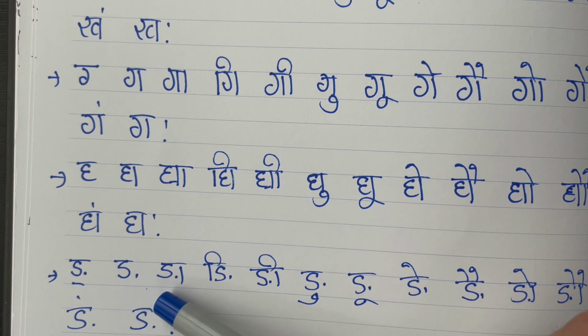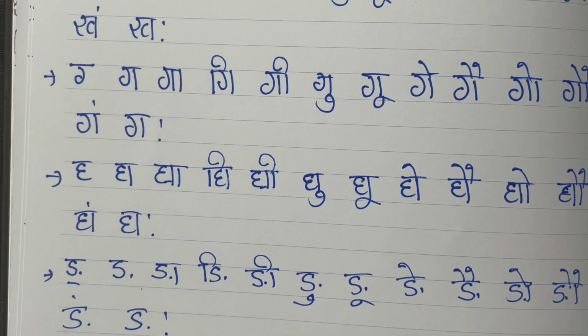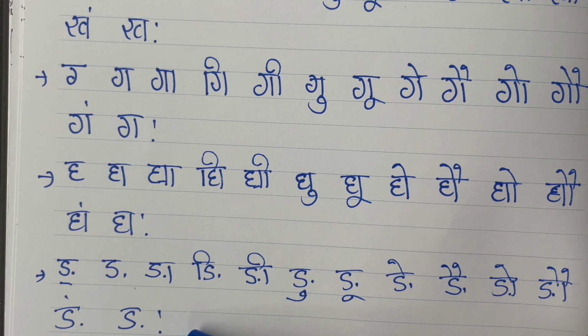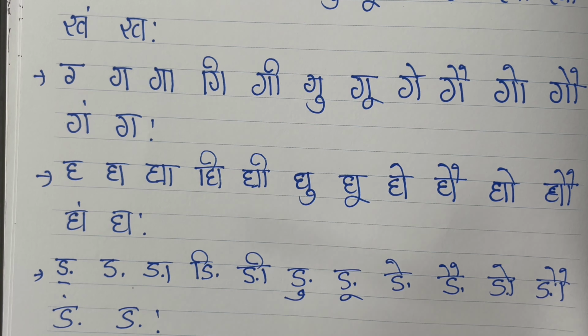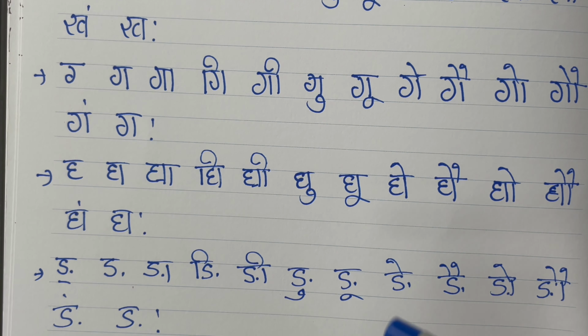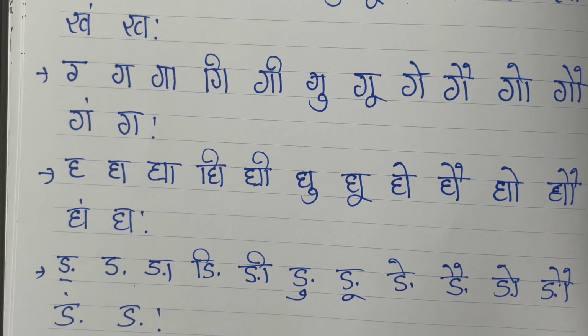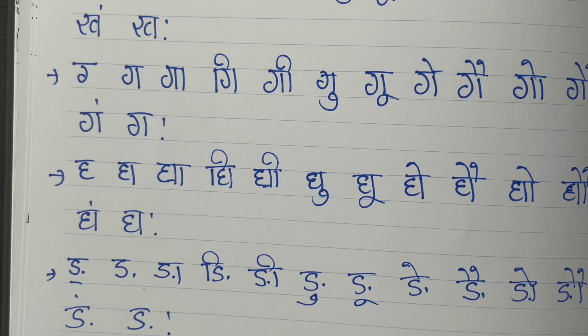Though this is not a very common consonant in Hindi and we don't use it much, I have written it. Just like that, you can write in your chart the consonants which we are not using in modern Hindi. Okay, but for your learning you can write them in the chart.